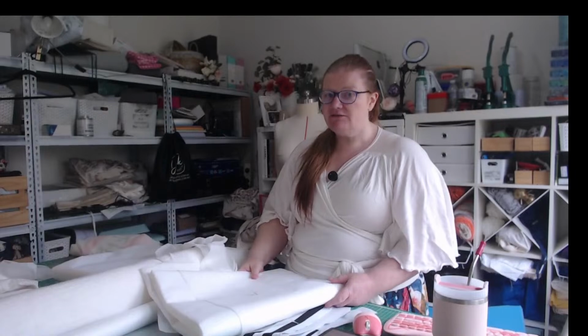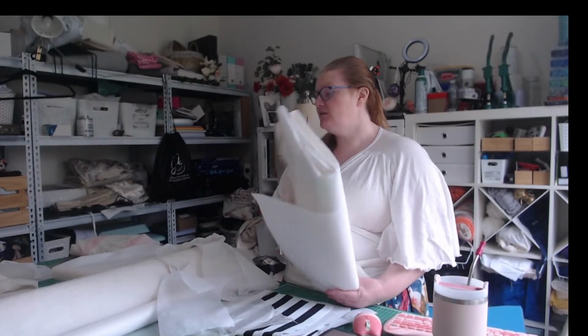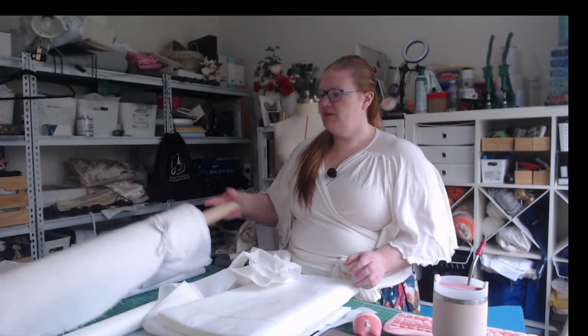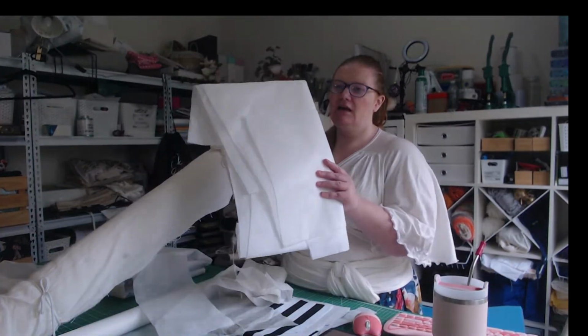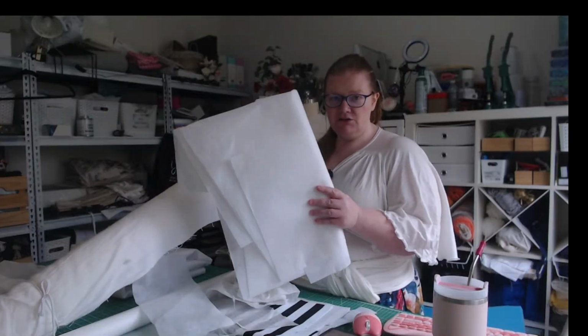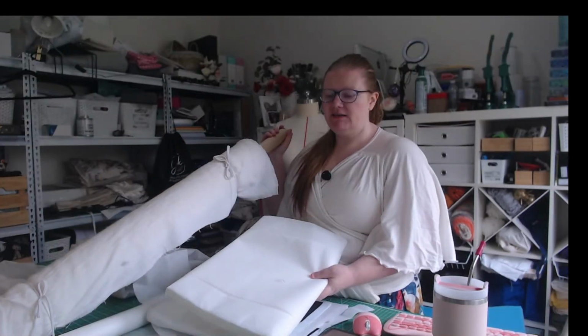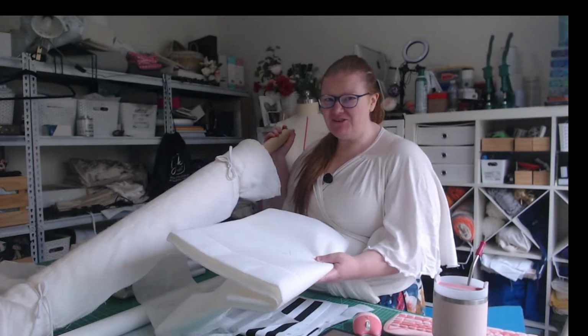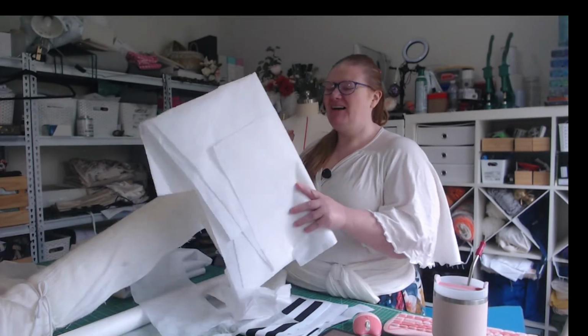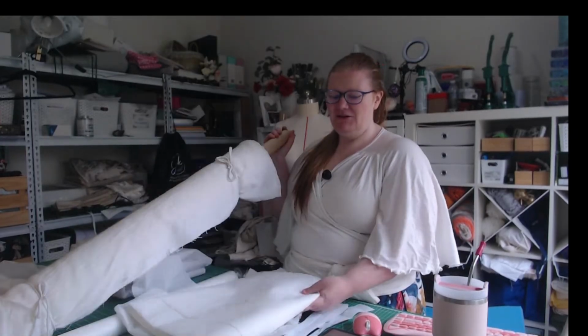I use a lot of interfacing, so I have a lot of it on hand. This, I would say, is a non-woven, non-stretch heavyweight interfacing that is fusible. Lots of different moving parts, right? But it's really important to learn the differences.